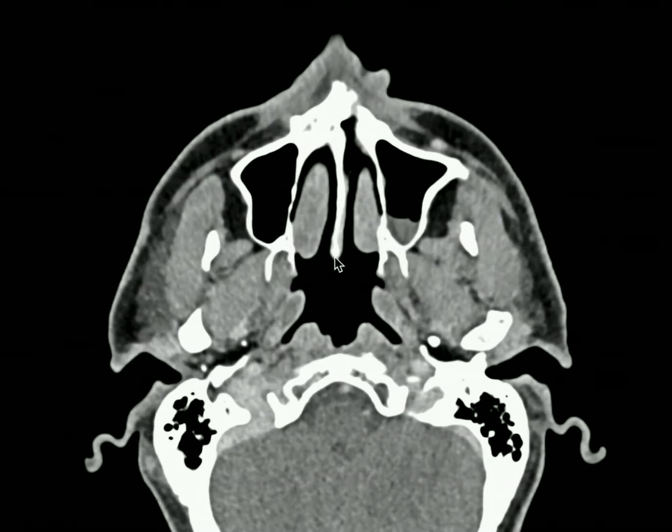The choanae are the openings on either side of the nasal septum seen here and here. When the distance from the vomer bone to the medial pterygoid plate here measures less than 3.4 millimeters, it is suggestive of choanal atresia. It is also suggestive of choanal atresia when the vomer bone measures greater than 2.3 millimeters in size, or when there is medial deviation of the posterior aspect of the maxillary bone in this direction.